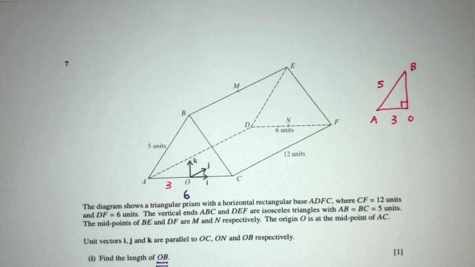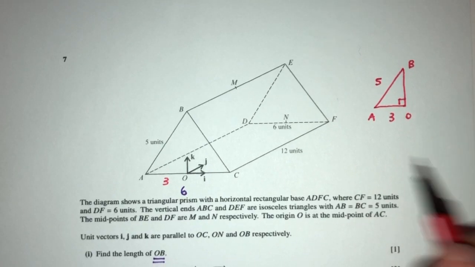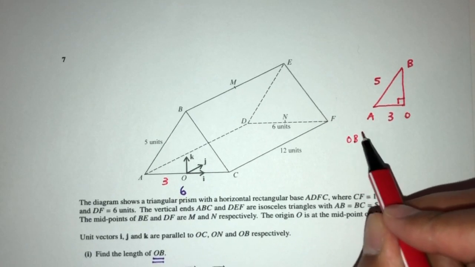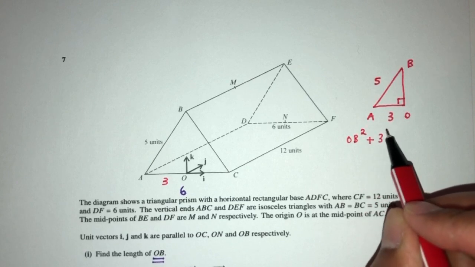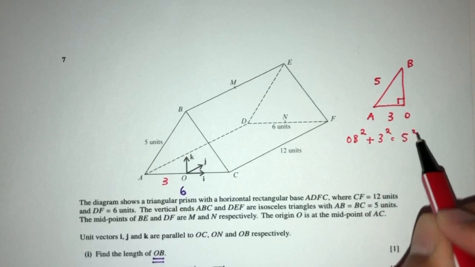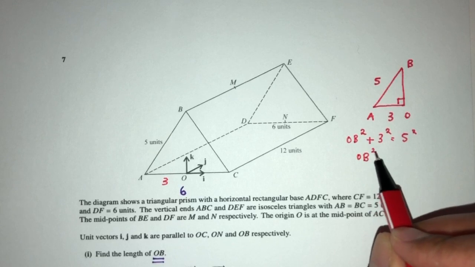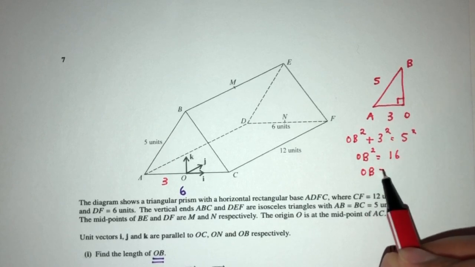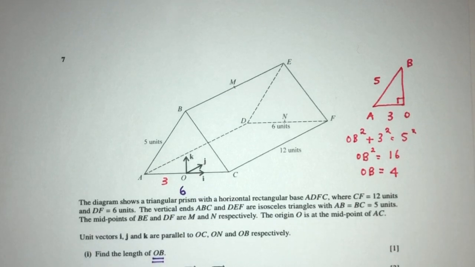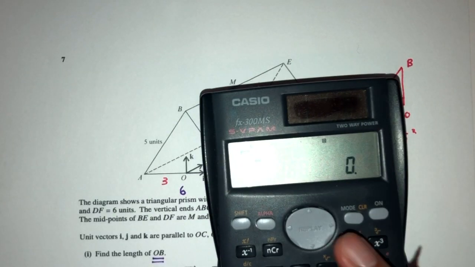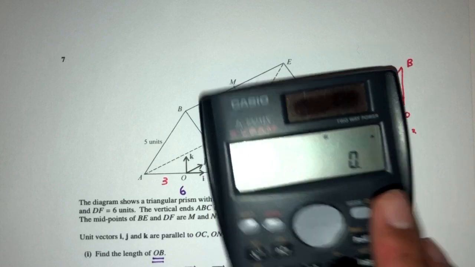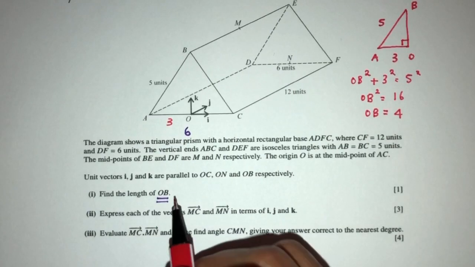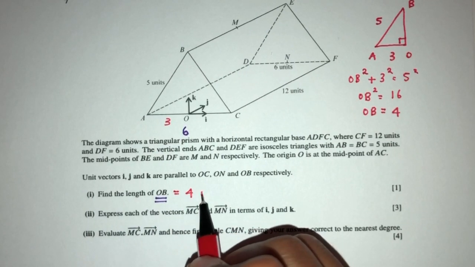Pretty simple, we can use the Pythagoras theorem. That will be OB squared plus 3 squared has to be 5 squared. So OB squared will have to be 5 squared minus 3 squared, that should be 16, and OB has to be the value of 4. Let's verify. 5 squared minus 3 squared will be 16. Right, so this will be 4. The length will be 4 units.